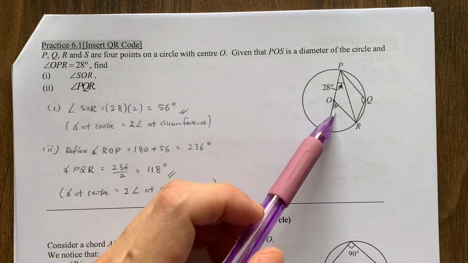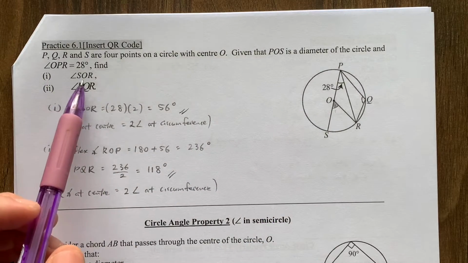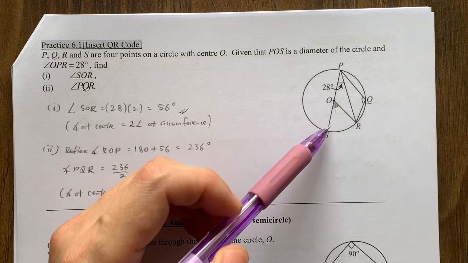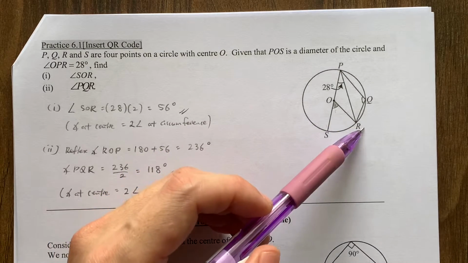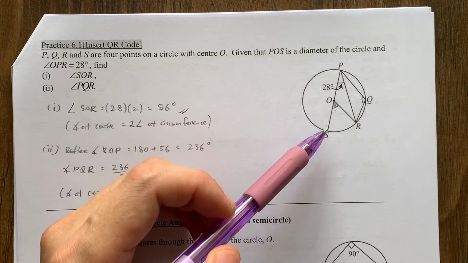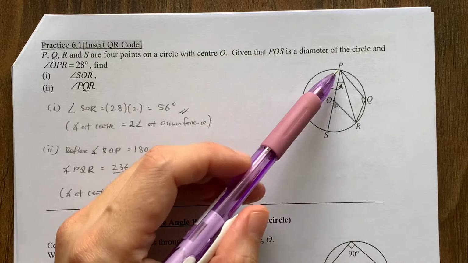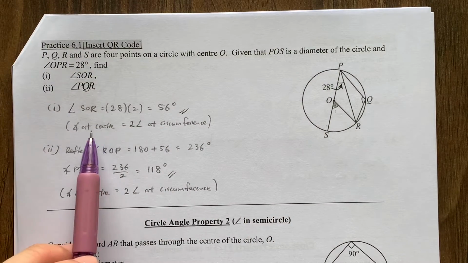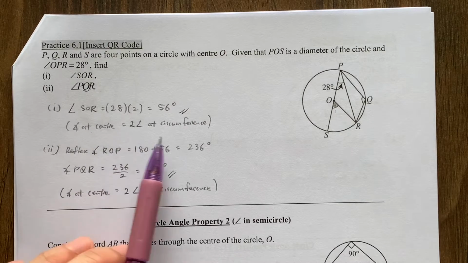So, I need to find this angle, right? So it's SOR is here. So again, you can see that from S and R, it goes to the center, and from S and R again, it goes to the circumference. So that will be the property we're talking about just now. Angle at center equal to angle at circumference.